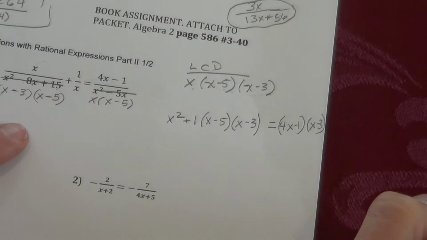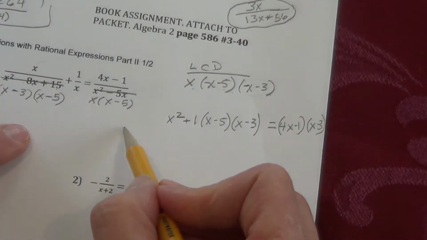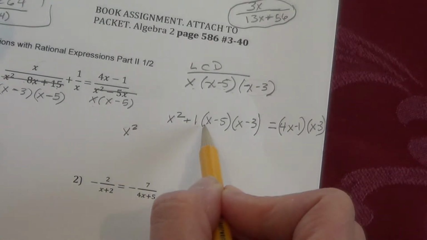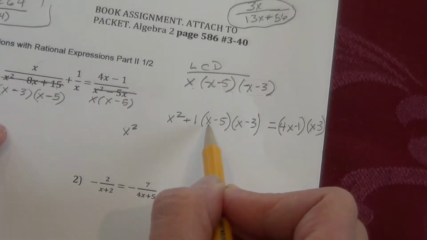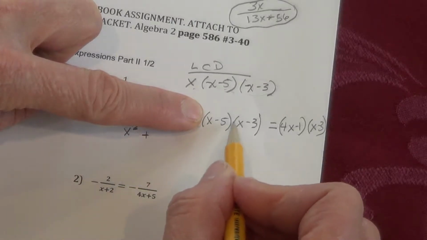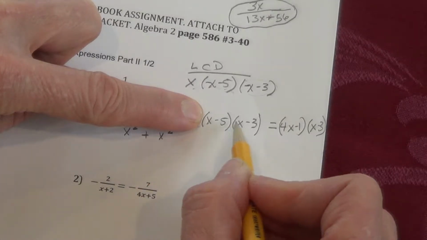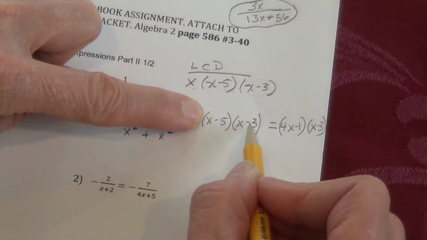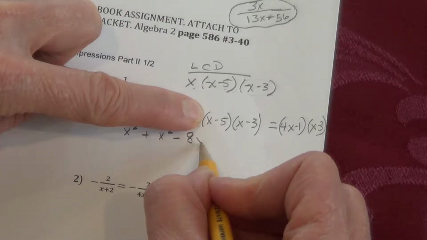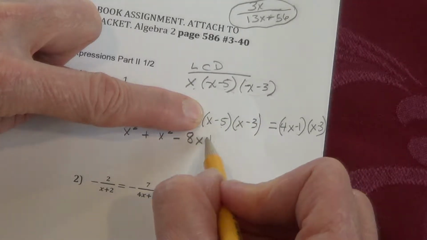Okay, now we need to go ahead and work this out. I'm going to scoot it this way as I work it out. So I have the x squared. 1 times x would be 1x. 1 times negative 5 is negative 5. So really all I need to do is FOIL this. So I have x times x, my first would be x squared. Negative 5x is my inside. Negative 3x is my outside. So if I combine those, that's negative 8x. Negative 5 times negative 3 is a positive 15.